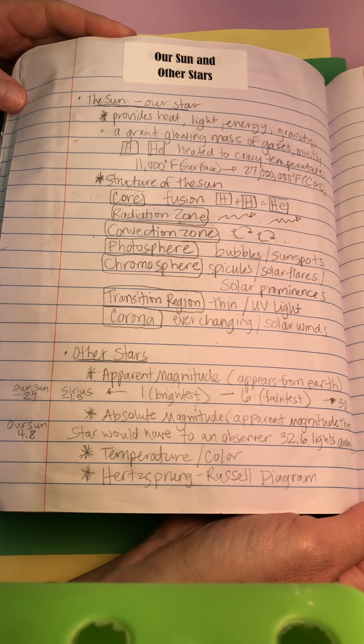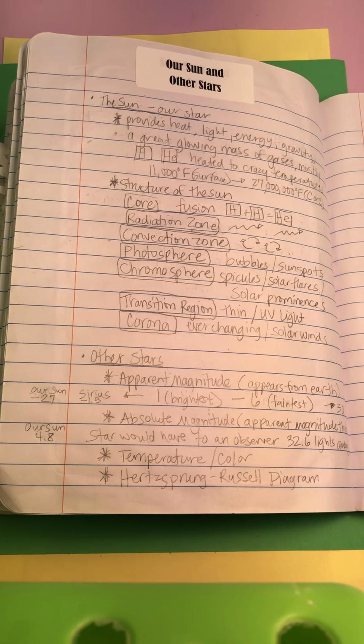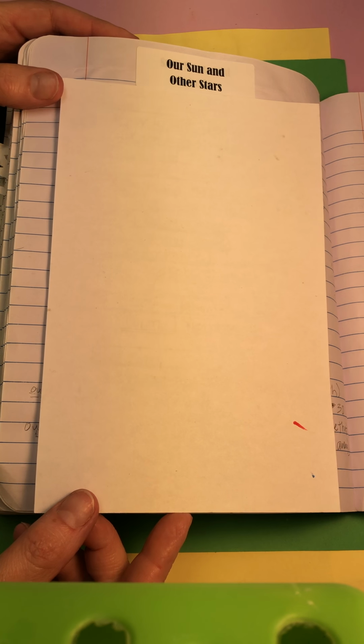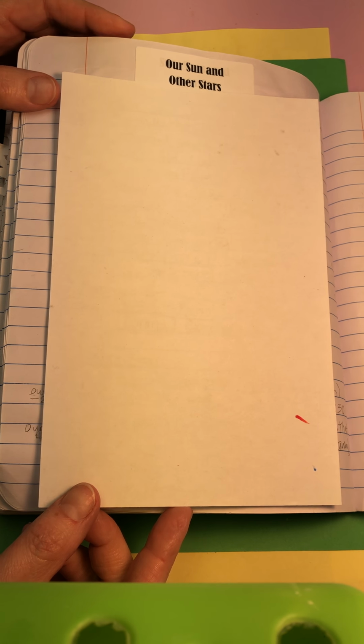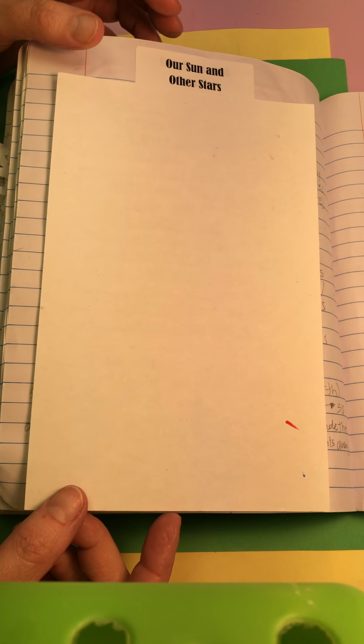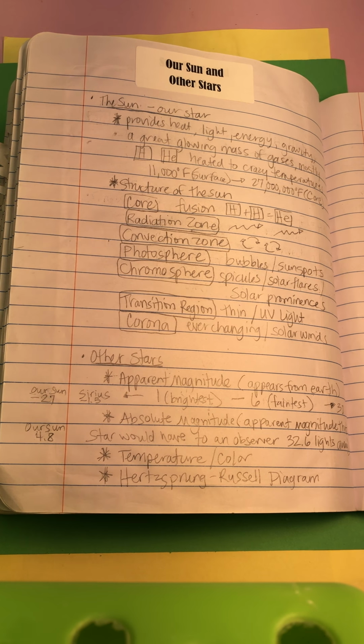All right, so when we look at our sun and other stars, don't forget to be taking your notes on a half sheet of paper and labeling the back of the sheet with the title so that we can keep track of which one goes where, and we will be gluing those little sheets into our journal whenever we're able to get them back, and that way we finish up our journal.